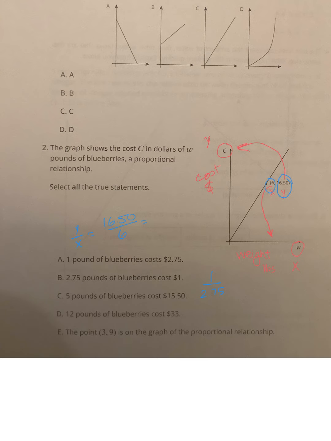Because remember, unit rate is where the 1 is in the denominator. So on your graph, that would be pretty low. So this coordinate, 2.75 pounds of blueberries costs $1, would be the coordinate 2.75 comma 1. Is that going to work? If you divide 1 divided by 2.75, is that the same as your unit rate? Remember, your unit rate is $16.50 divided by 6. So if this is equal to that when you divide, then yeah, B would be true. But you got to do the math.